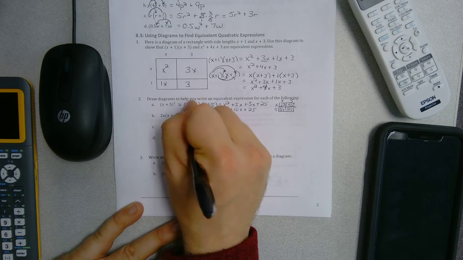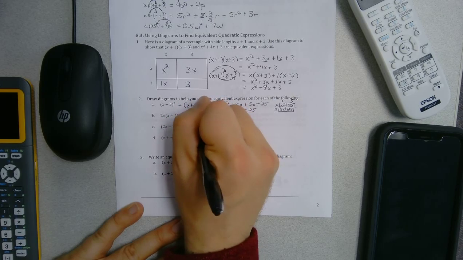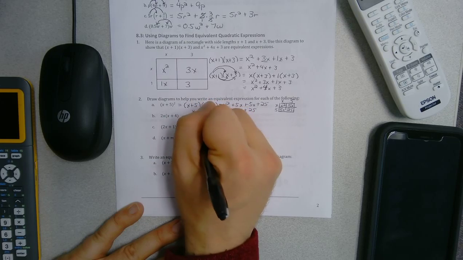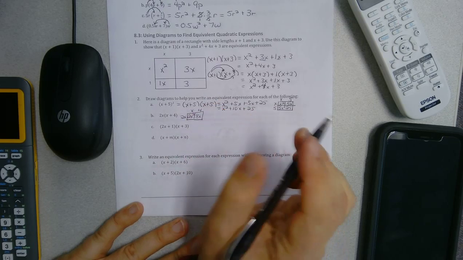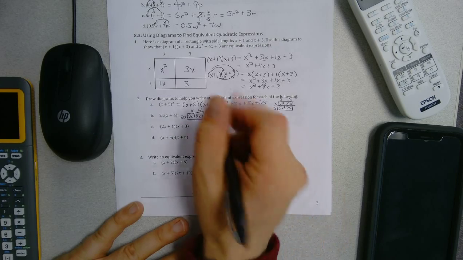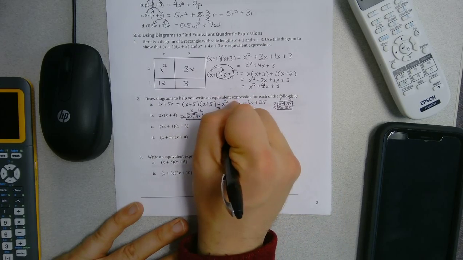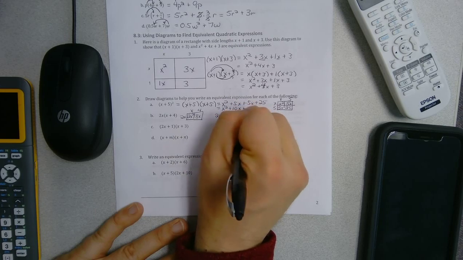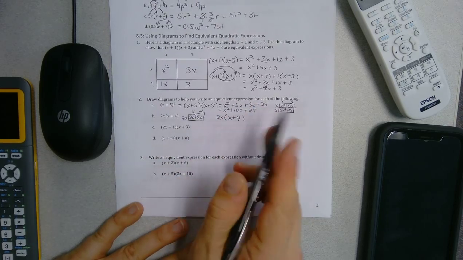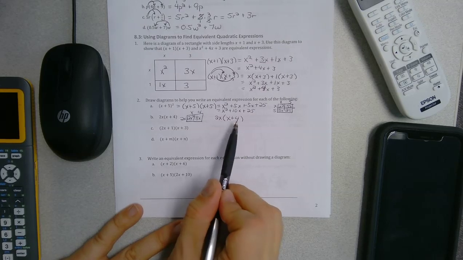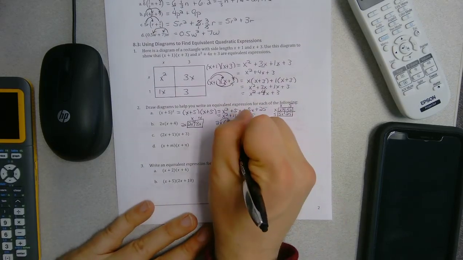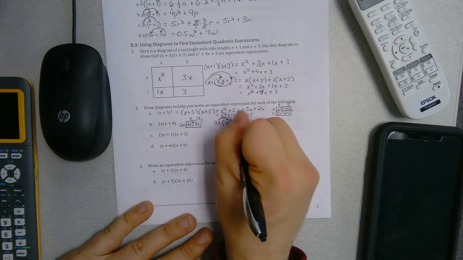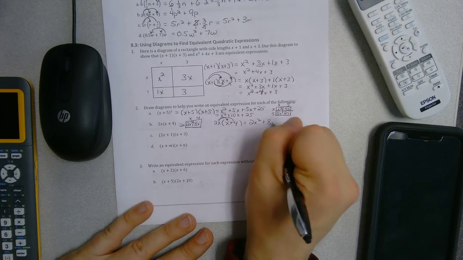So we have 2x and then x and 4. So 2x times x gives us 2x squared. 2x times 4 gives us 8x. And we can see that 2x times x plus 4 should give us 2x squared plus 8x. I'm going to now show that with the distributive property. 2x times x gives us 2x squared. 2x times 4 would give us plus 8x.